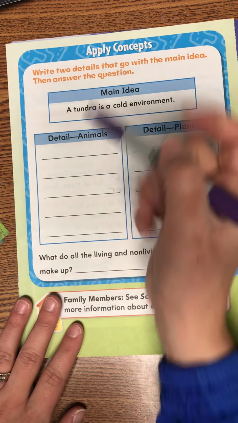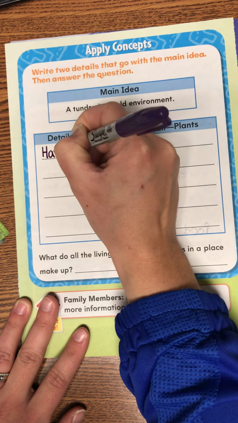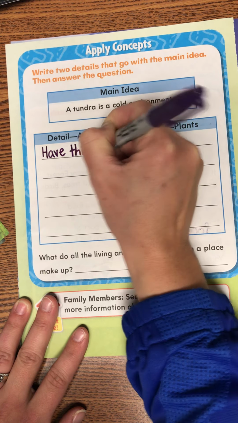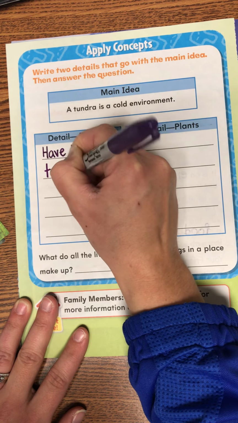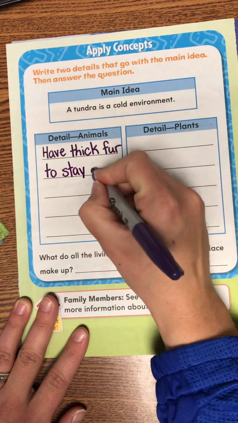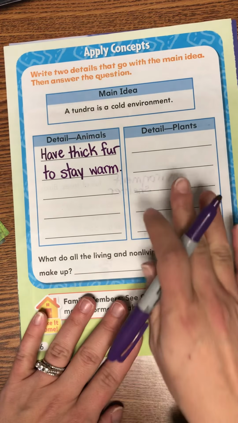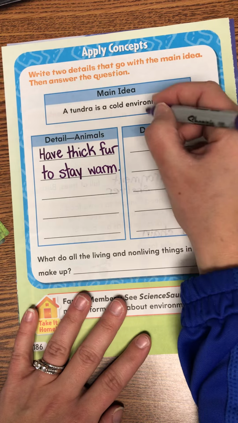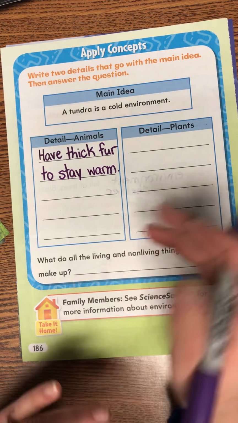So for the animals, we're going to write, they have thick fur to stay warm. Okay? So there's our detail about animals. And then we're going to write a detail about plants. And I remember that we read that they grow close together near the ground.